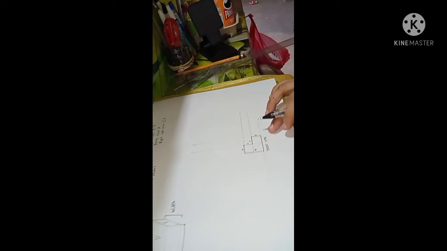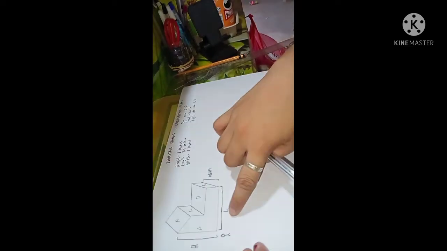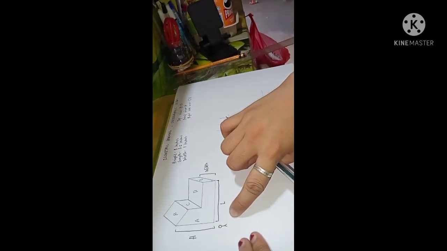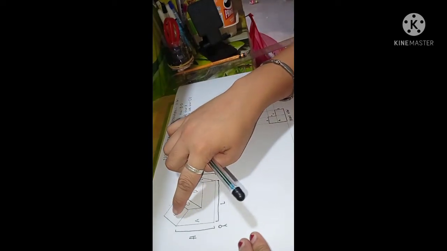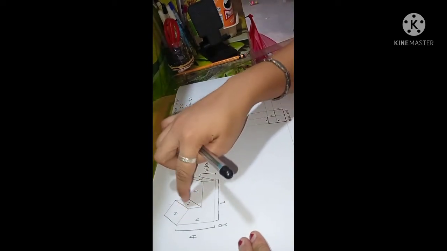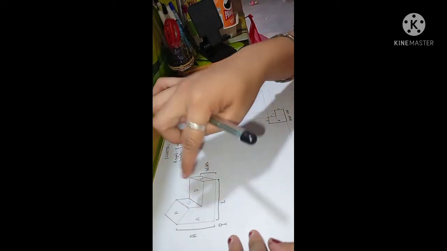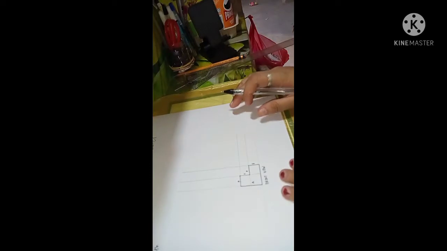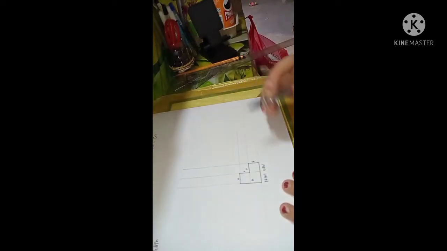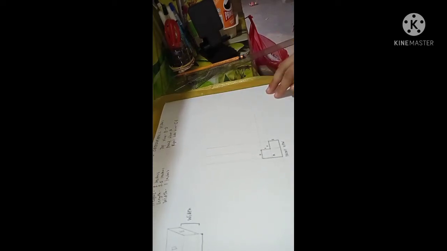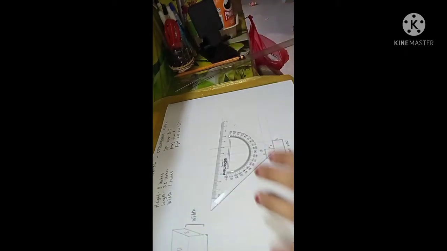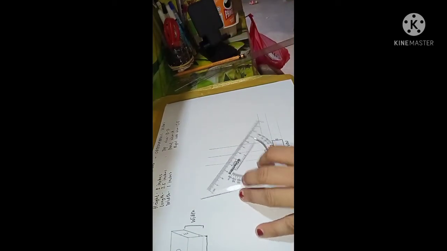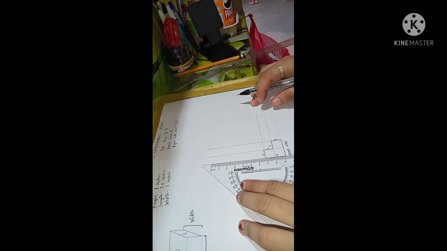As I said earlier, when we are looking at this part, it would only look like a line. This part only looks like a line. This part will look like a line. This part will look like a line. That is why, try to imagine. This is A, this is B, C, D, and E. So next is the top view.